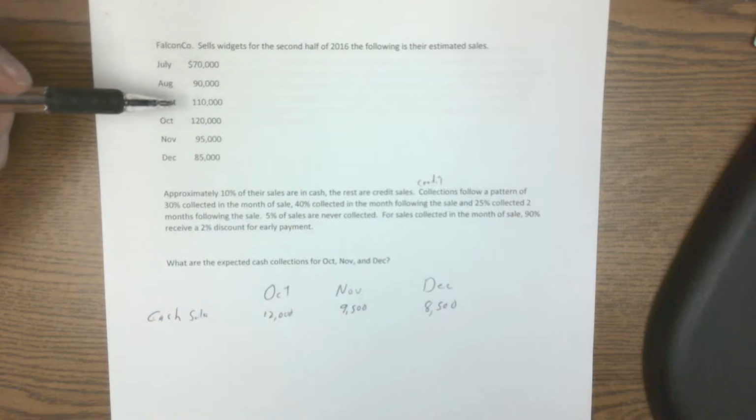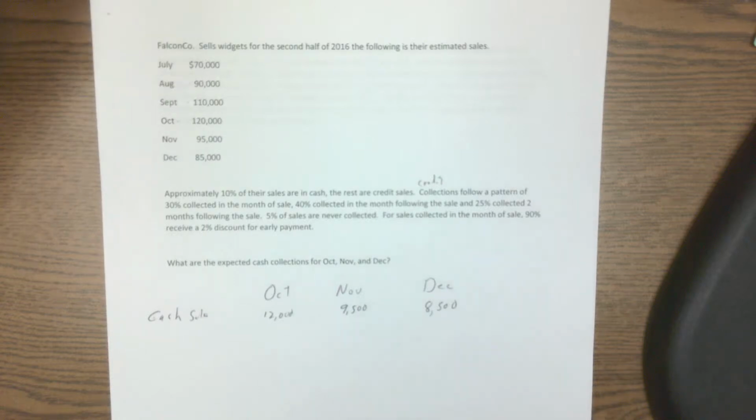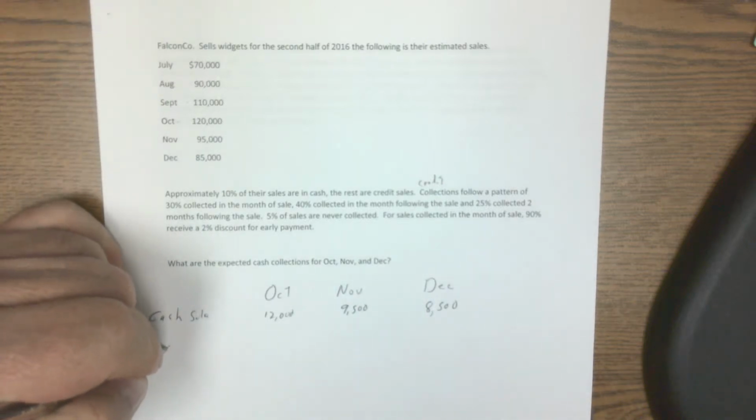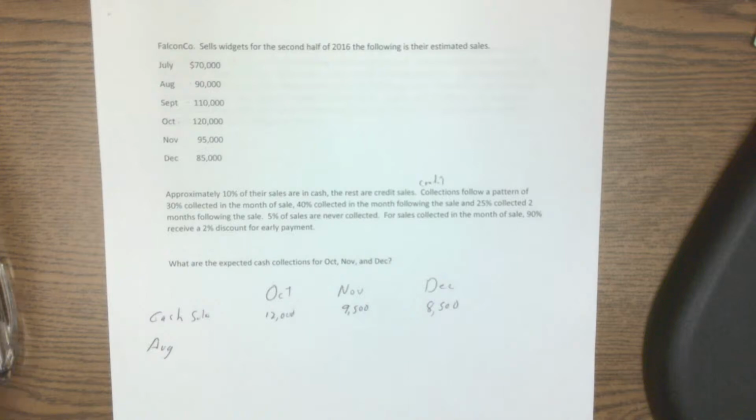So we need the month of October, we need the month following, and then we need 2 months following. So we need to start with August. August is going to be 90,000, but 10% of those sales are cash, so that 90% is going to be 81,000 in credit sales for August, and we're not looking at the month of August, so we don't have to do any discount on that one.